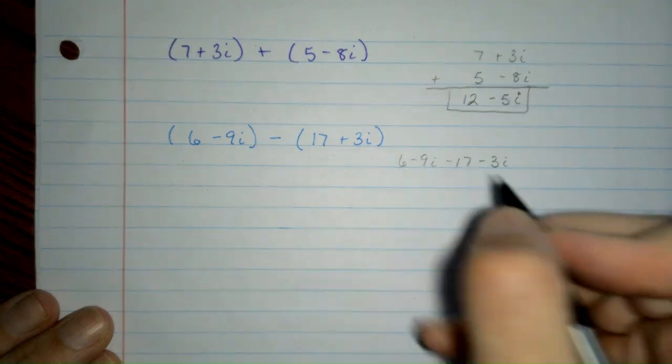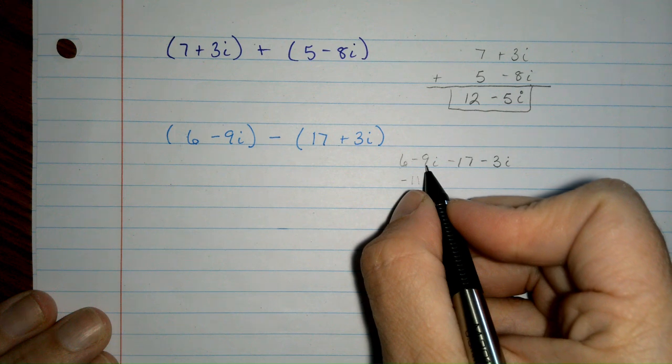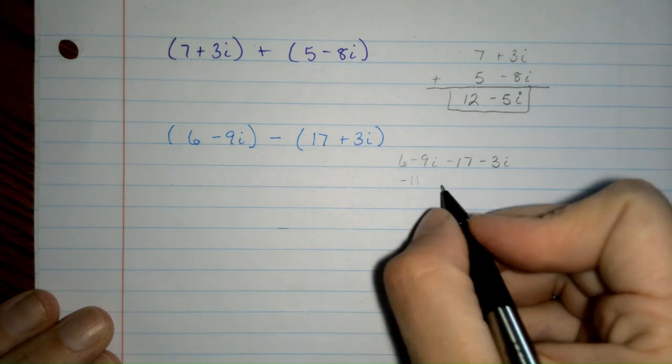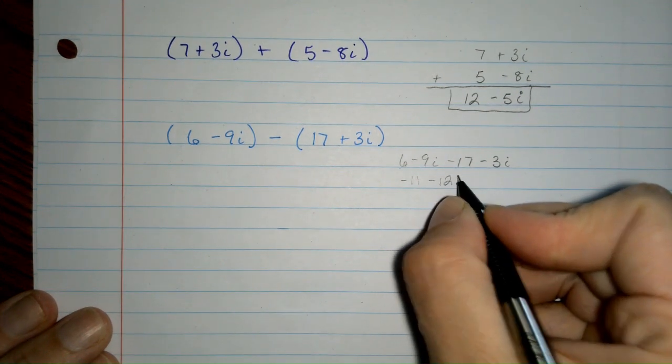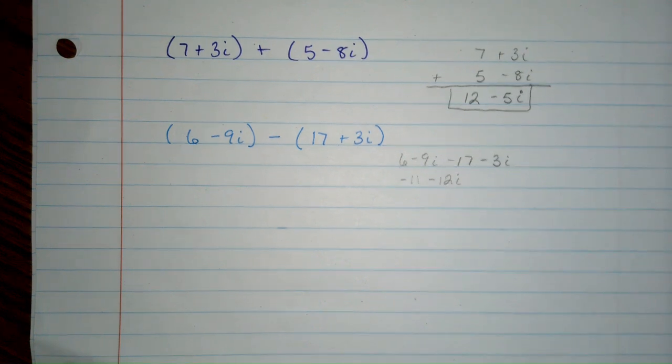So 6 and minus 17 smashed together to make negative 11. Negative 9i and negative 3i smashed together to make negative 12i. So when you're adding and subtracting, these work really just like having like terms. Honestly, that's all we're doing, is combining like terms.